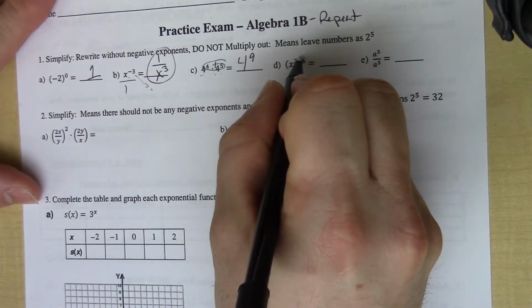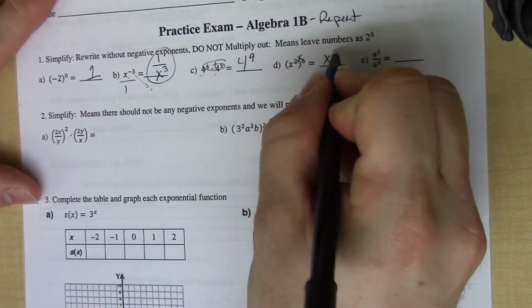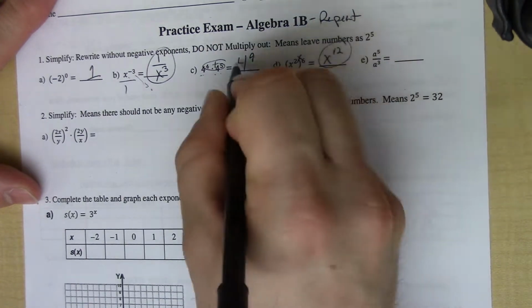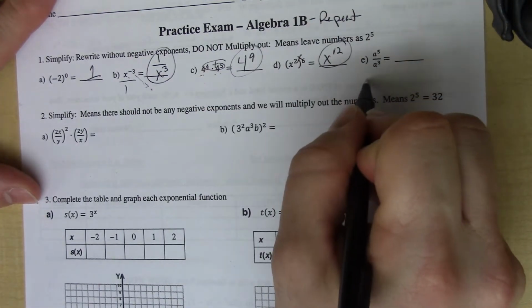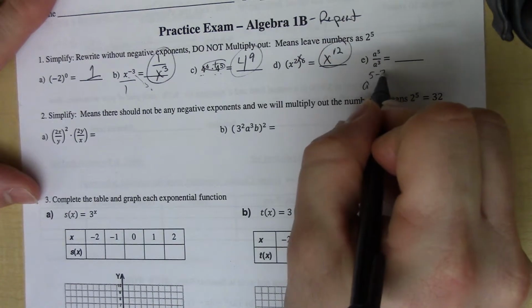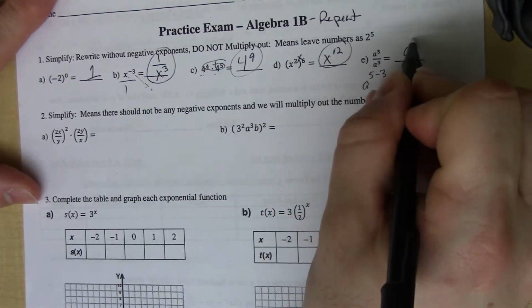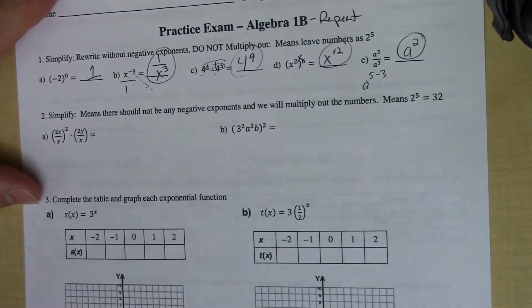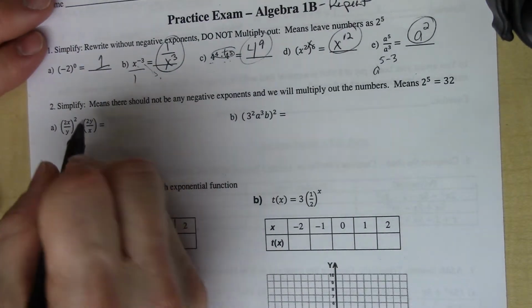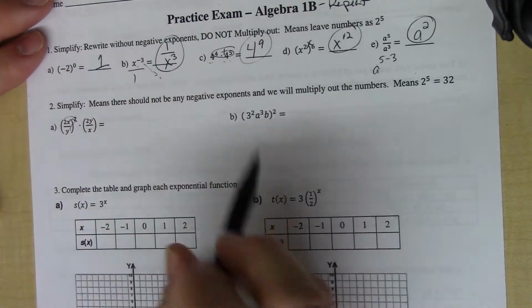When you see a parentheses, that means you times these and you get x to the 12th power. And when it is divide and with the same base, you subtract the exponents and you get a squared. Okay. For the next problem, again, this little 2 means you got to kind of distribute it through here, kind of like what we did here.